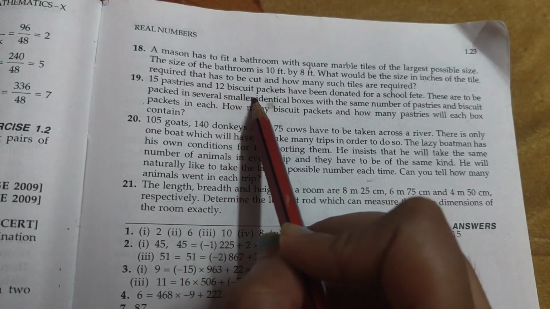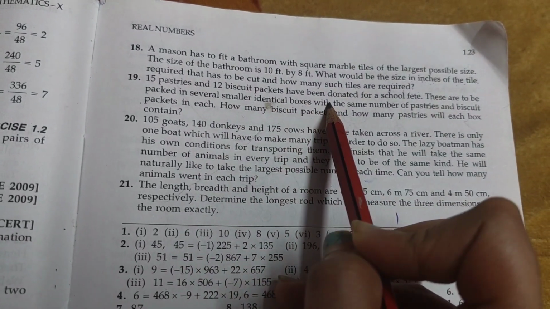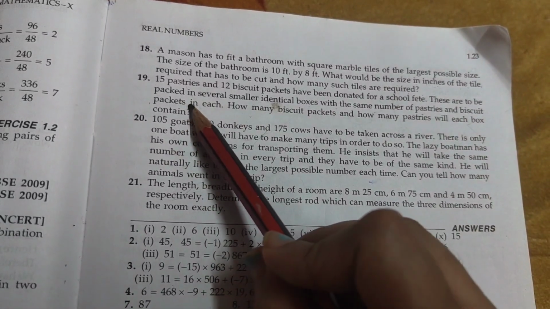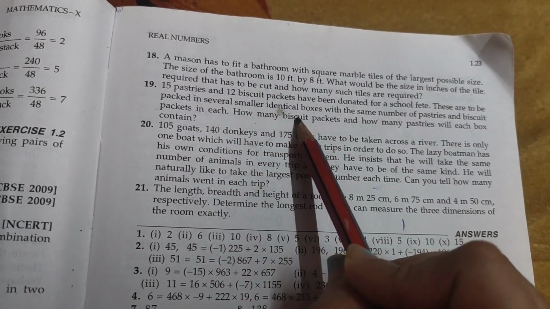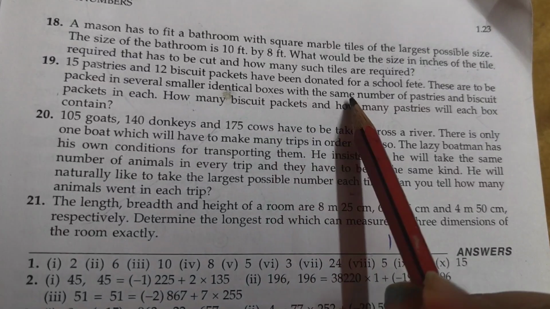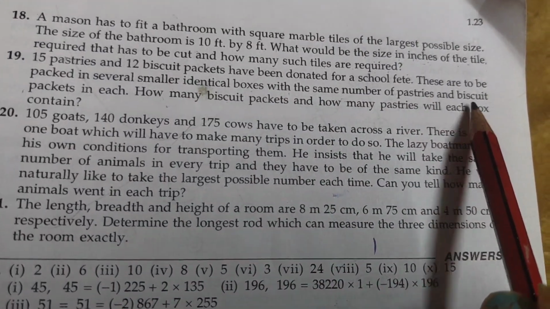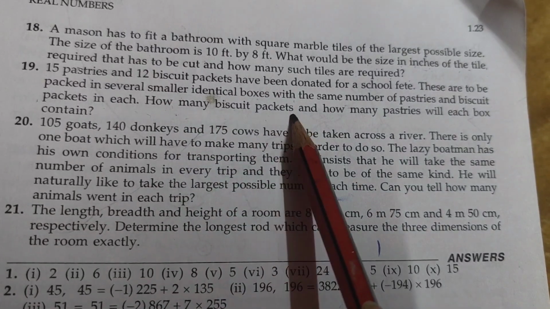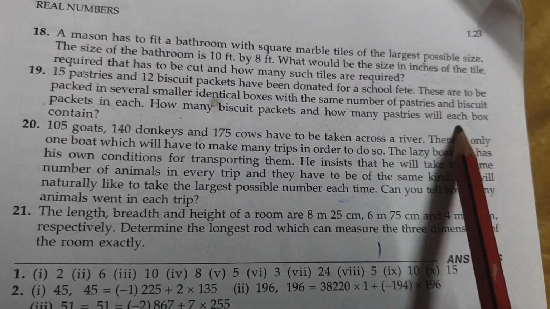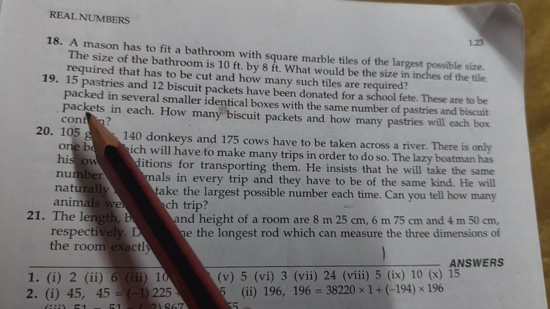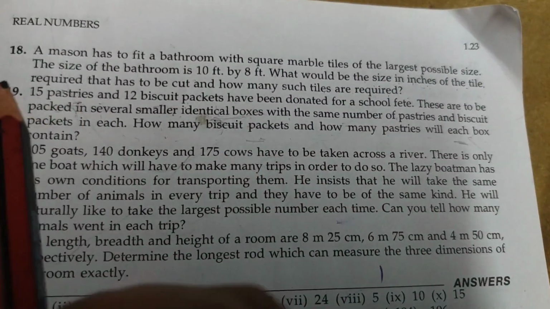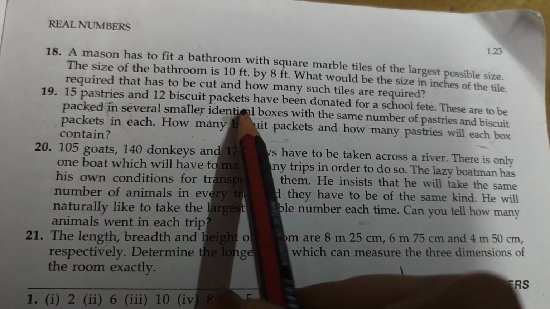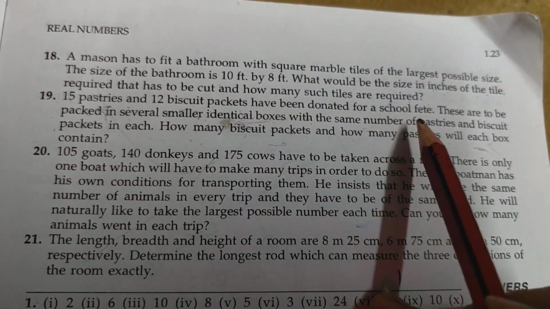15 pastries and 12 biscuits have been donated for a school feast. These are to be packed in several smaller identical boxes with the same number of pastries and biscuit packets in each. How many biscuit packets and how many pastries will each box contain? In question number 19, it is given that there are 15 pastries and 12 biscuit packets which we have to donate for a school feast.